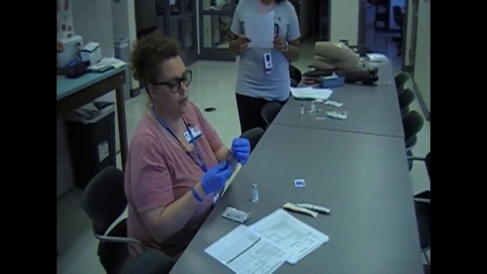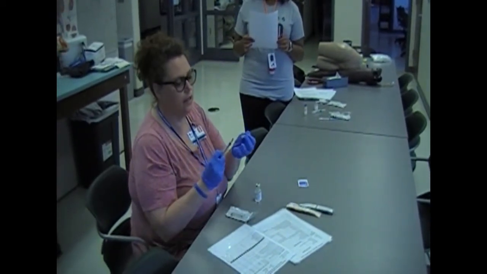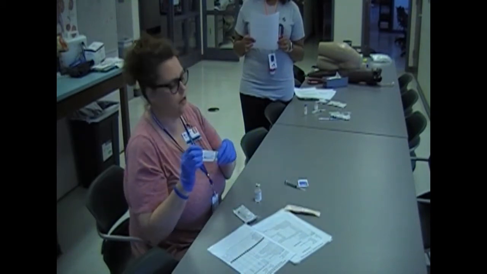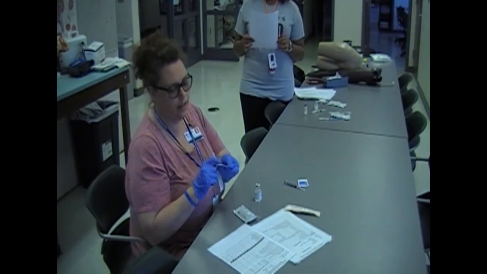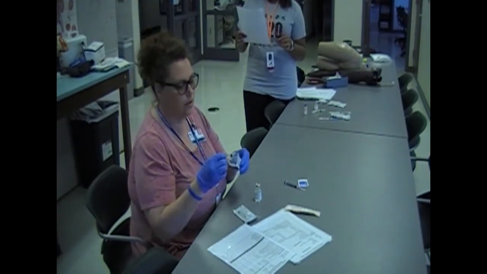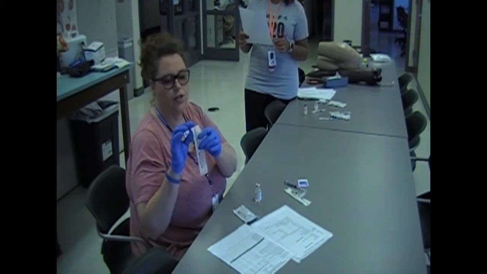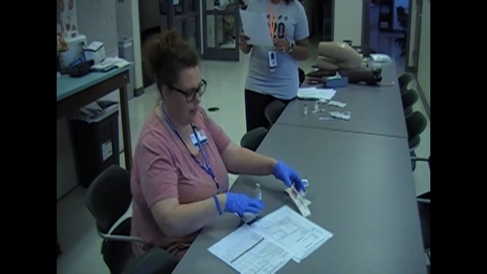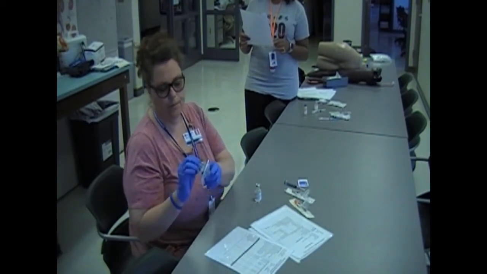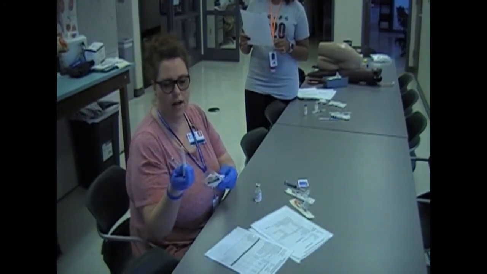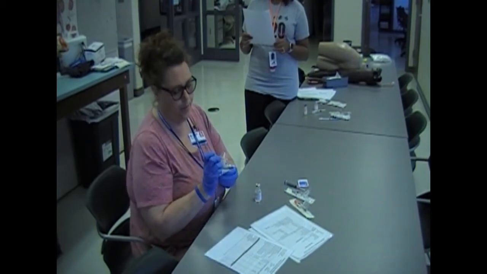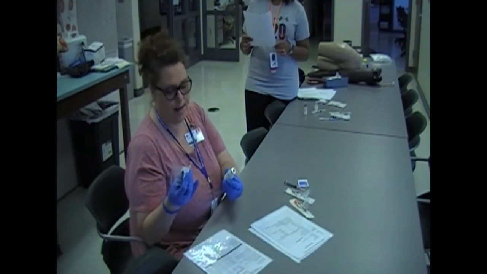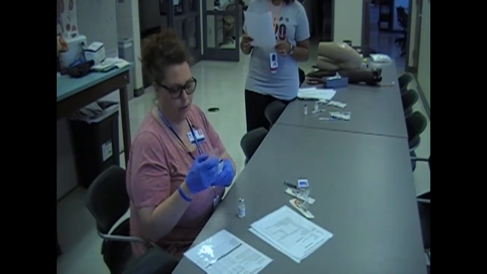So on this, in your bag, you have your sub-Q needle, your insulin or your tuberculin needle, this is your insulin, and then your IM. And this is your IM. Okay, so this is an IM injection. I've already looked at my med twice, and I've selected my IM needle.